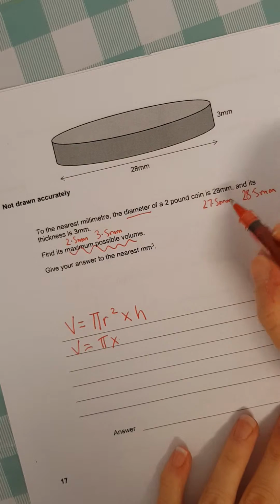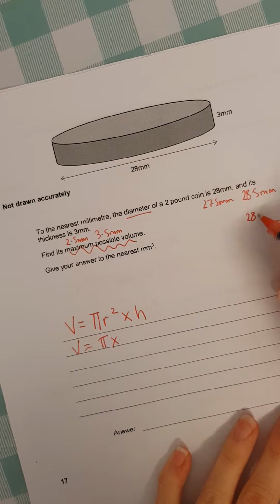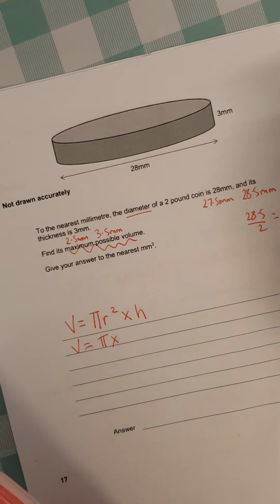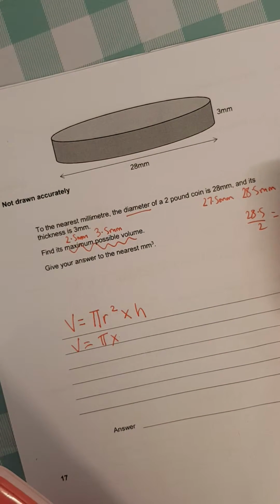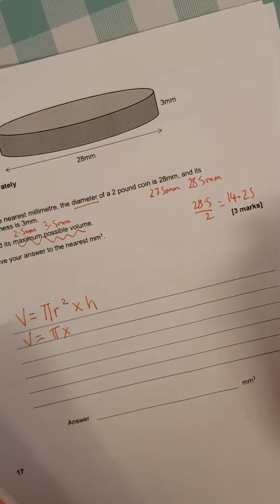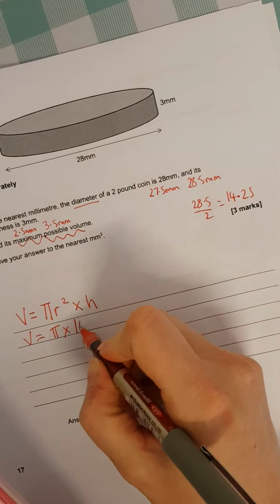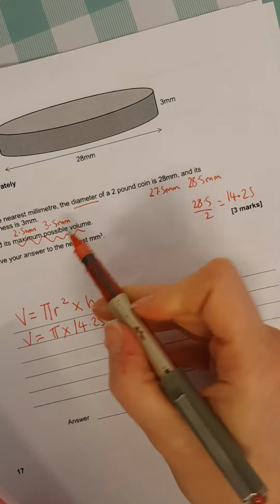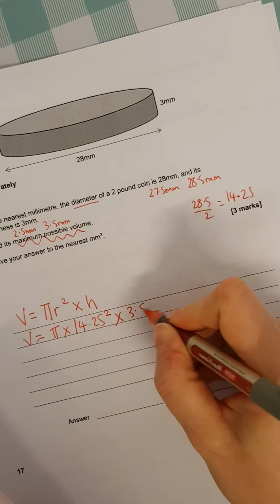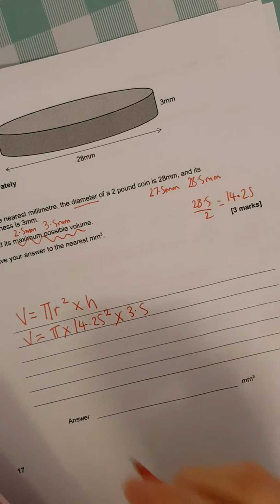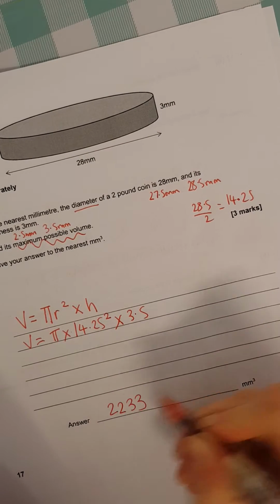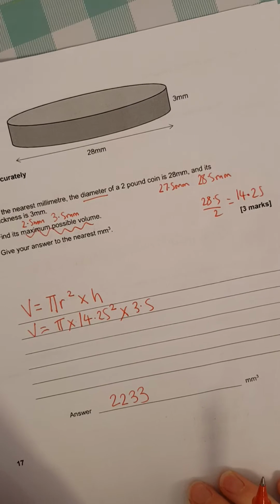Okay, so if we half our biggest possible diameter and use that as our radius, 14.25. Okay, so that's my biggest possible radius that I'm going to use. So I'm going to plug that in there. That's squared. And then I'm going to times it by the biggest possible height, which is 3.5. If I type all of that into my calculator, I get my answer for volume of 2,233, and they've already given me my units of millimetres cubed.